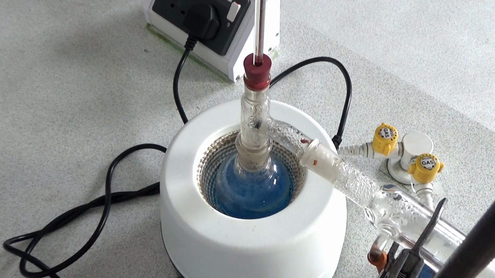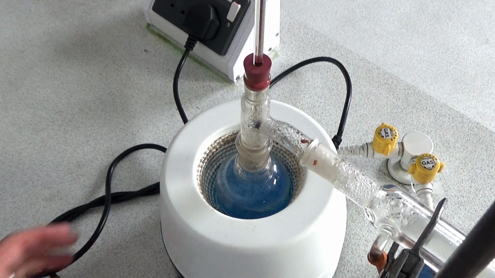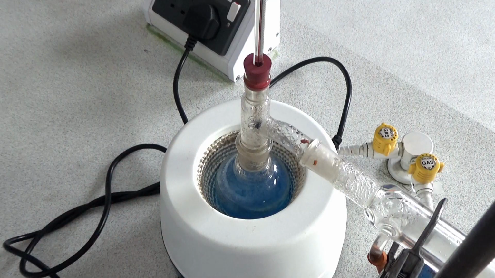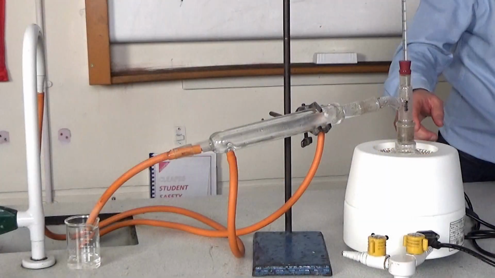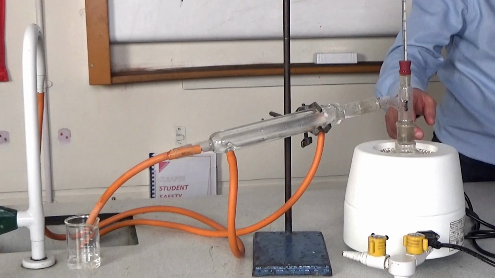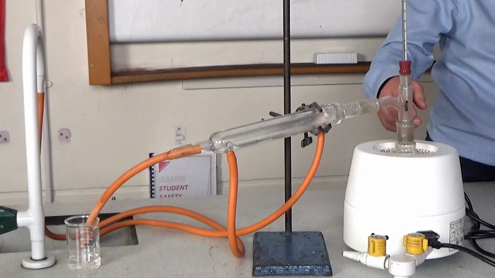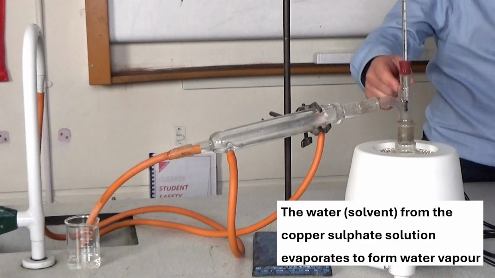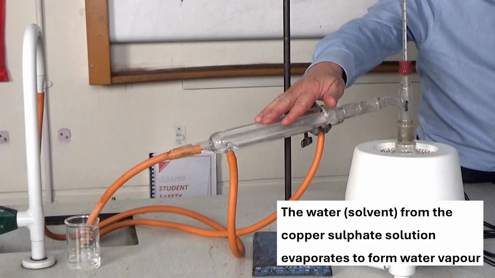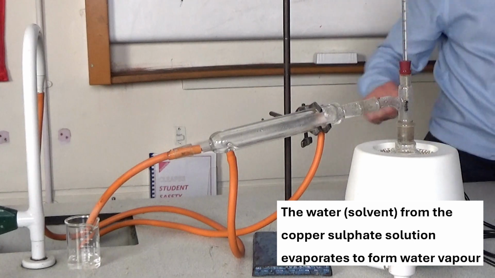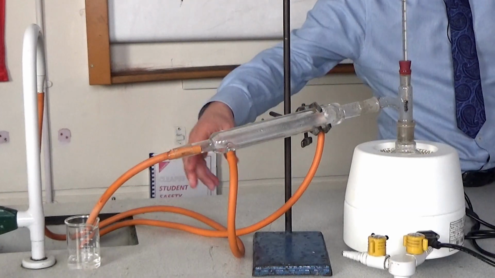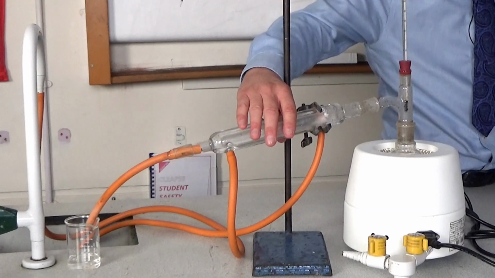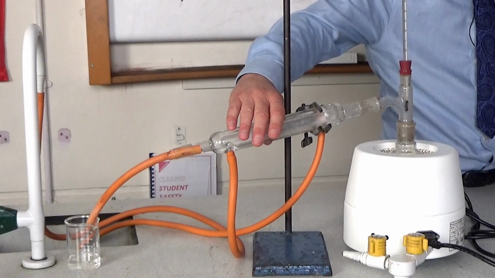Inside this flask, I've got some copper sulfate solution, and you can see it bubbling away because it's been heated up by this electric heater. So the copper sulfate solution is being heated up here. It turns into water vapour, or steam in this case, and as that water vapour passes up here, it passes down this tube. This is called the condenser because we've constantly got cold water flowing around the outside of the condenser to keep that tube nice and cold.